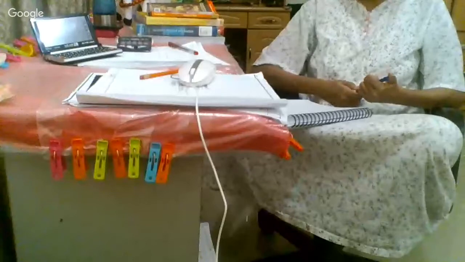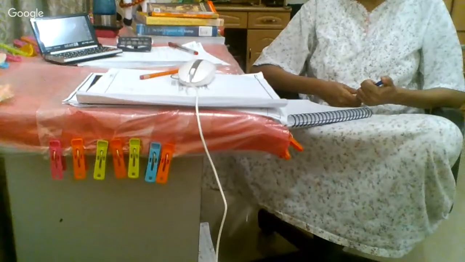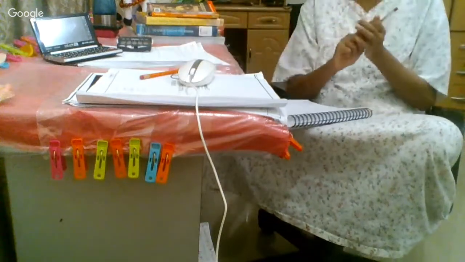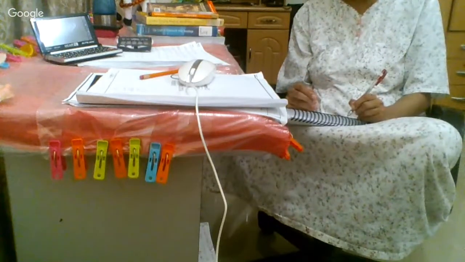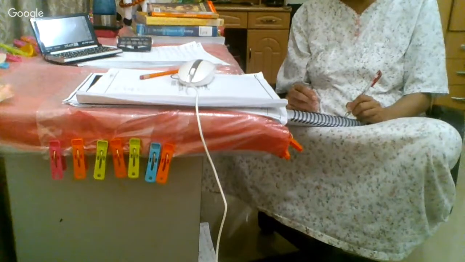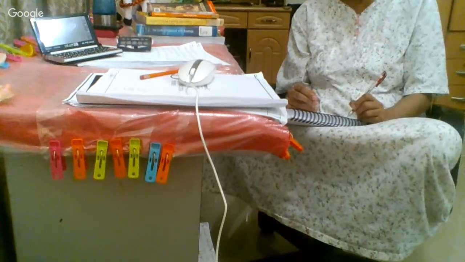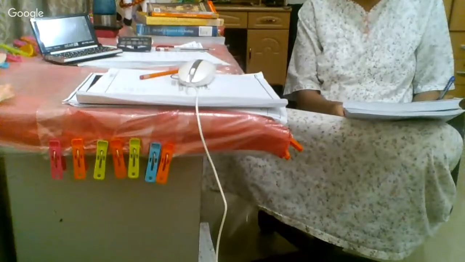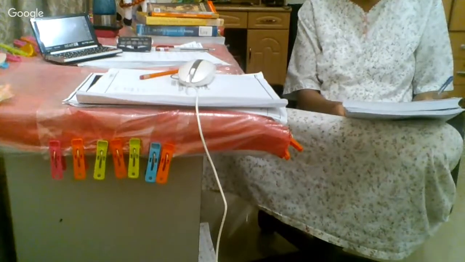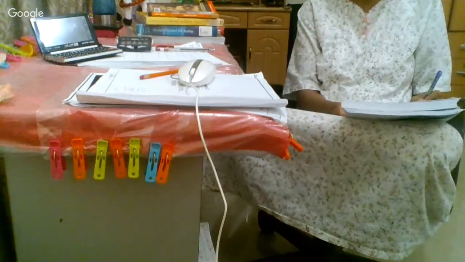So, major note for us today: for any rational function, the denominator can never be 0.